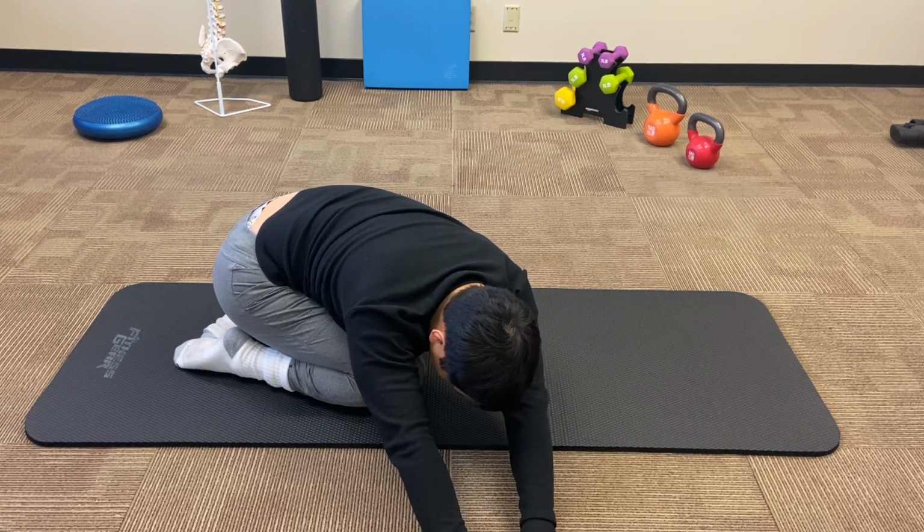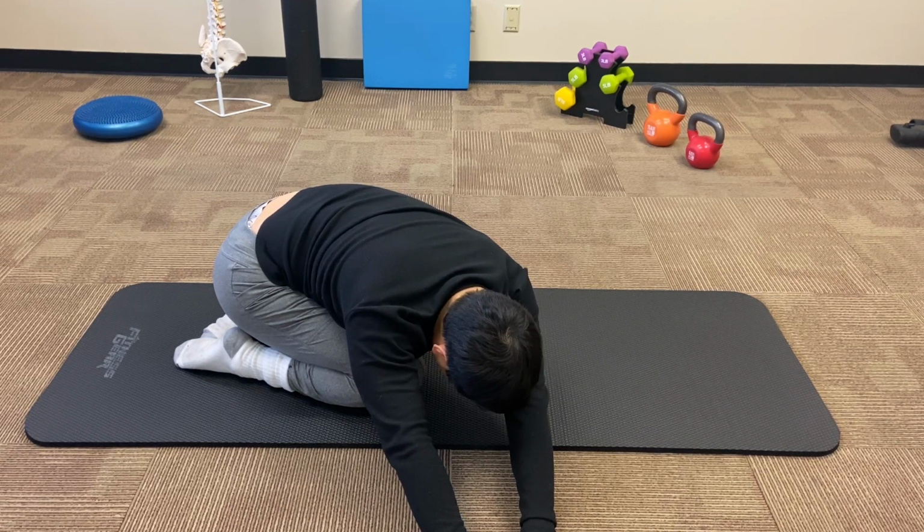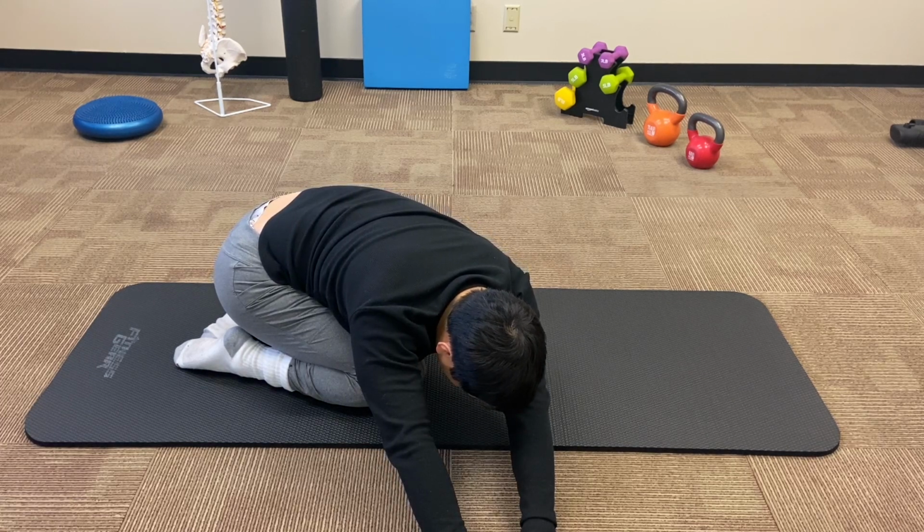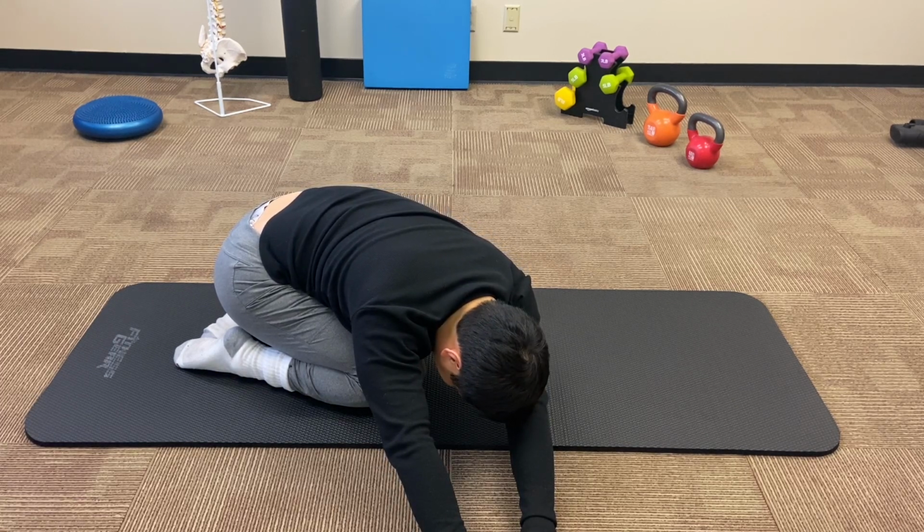Once you get stuck, once you get tight, just hang up there, no rush. Just try to take a nice deep breath in, exhale, and just relax into a deeper stretch. Very simple, very easy, very basic.